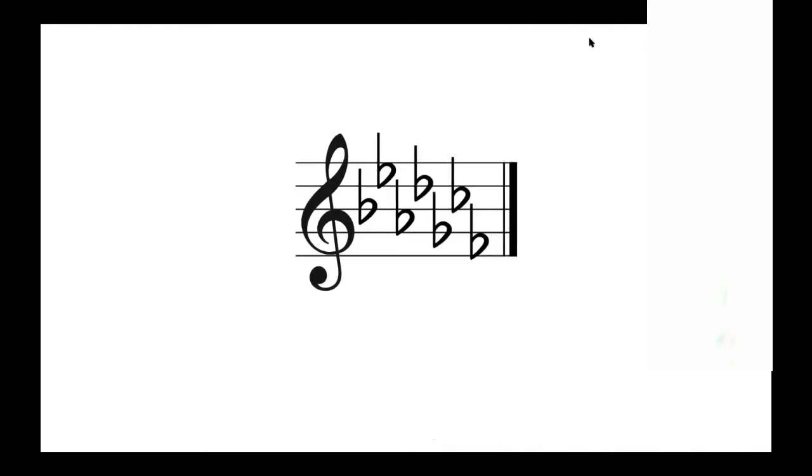Okay, so next, Dylan, can you tell me which one this is? C flat major. Yeah, it is a C flat major.